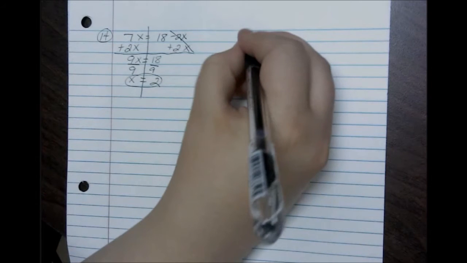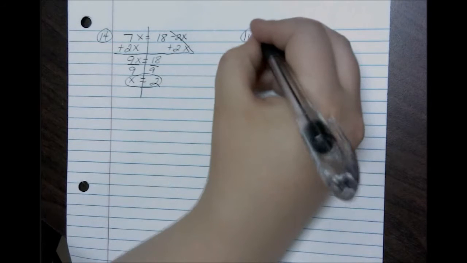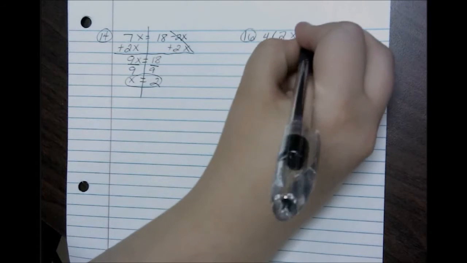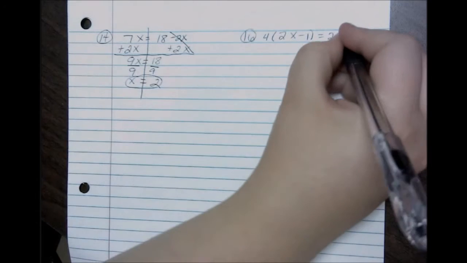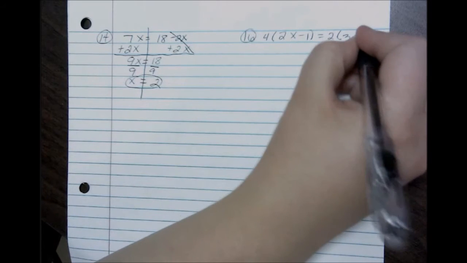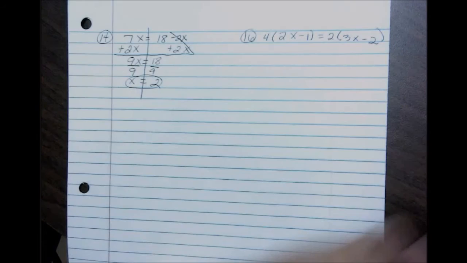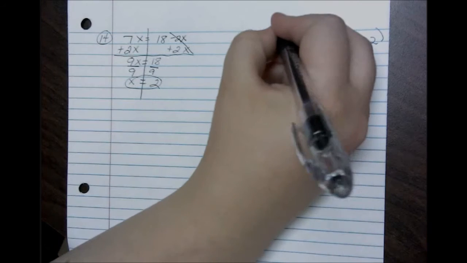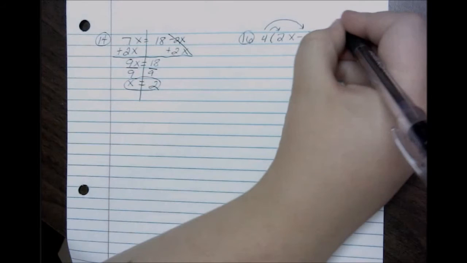Problem number 16. I have 4 times the quantity 2x minus 1 equals 2 times the quantity 3x minus 2. So the first thing we need to do here is distribute into all of our sets of parentheses.